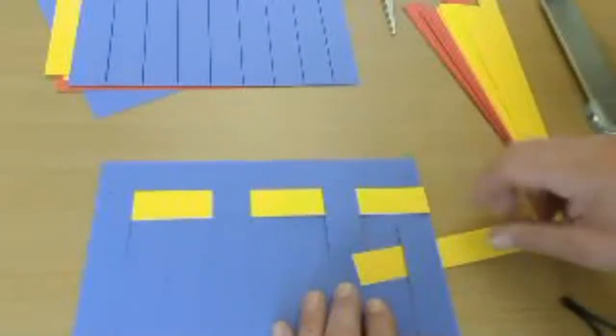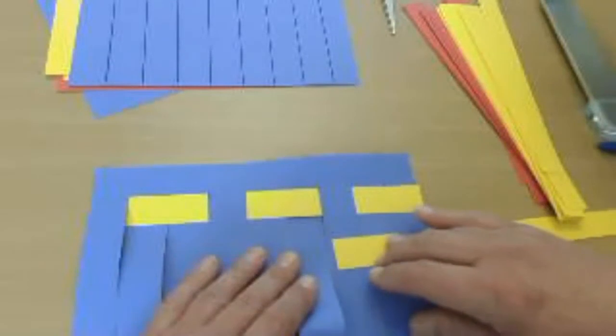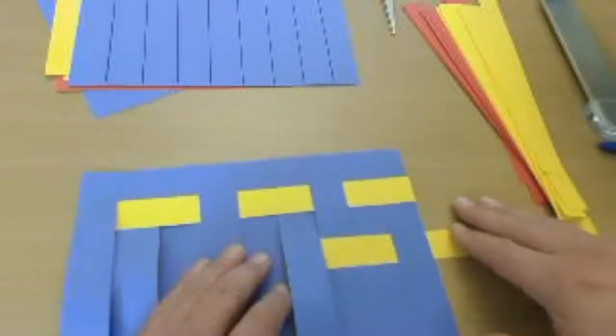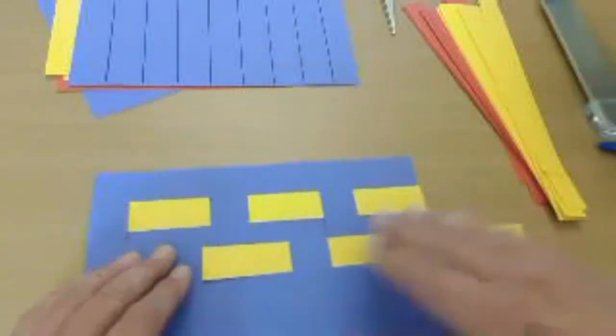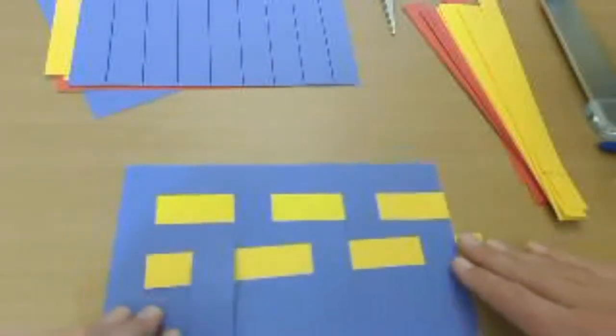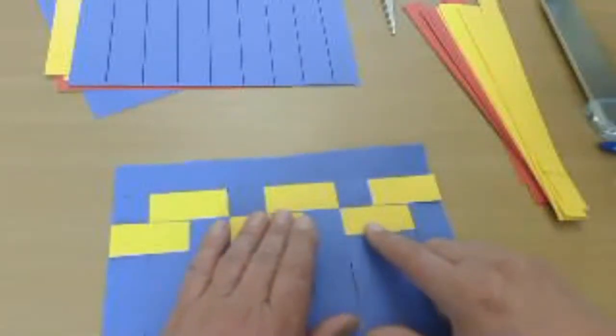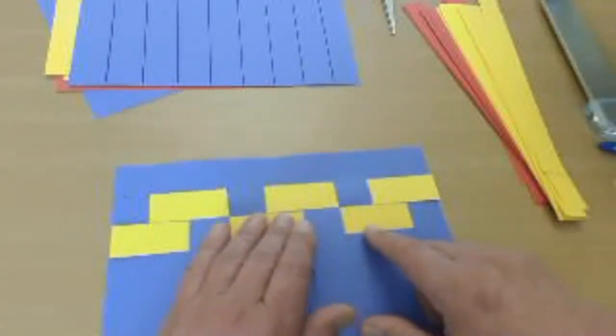So under there. And so it's not quite a checkerboard anymore.